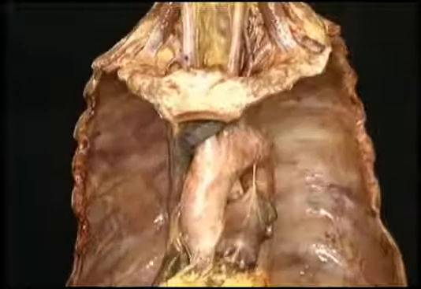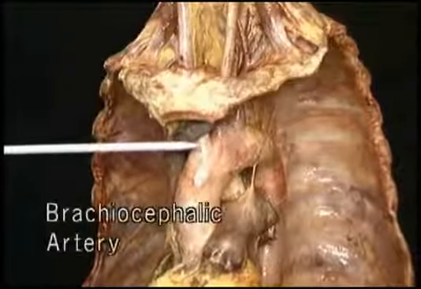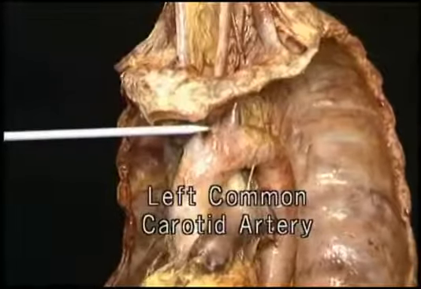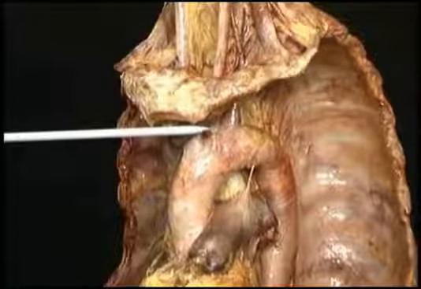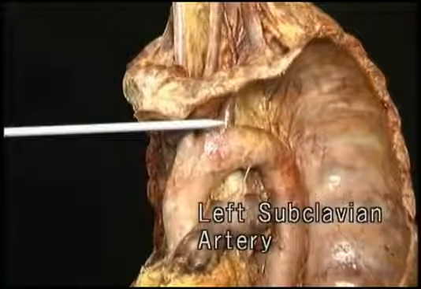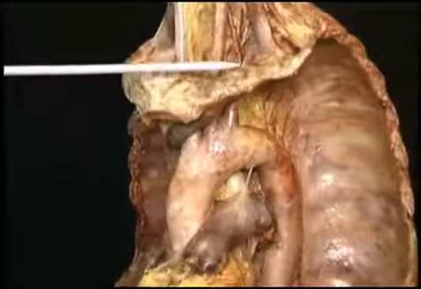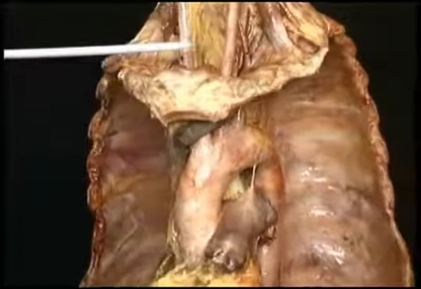Here are the origins of these three arteries: brachiocephalic, left common carotid, left subclavian. Here they are, emerging through the upper thoracic aperture.